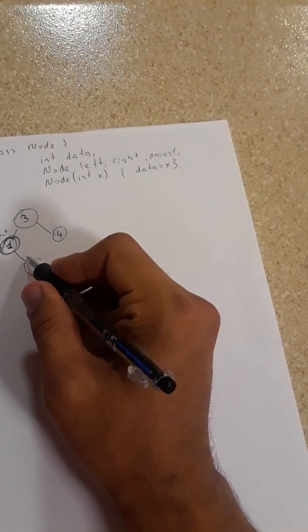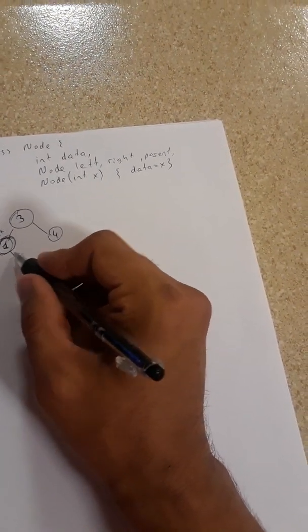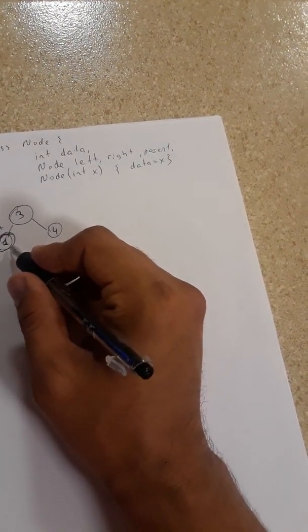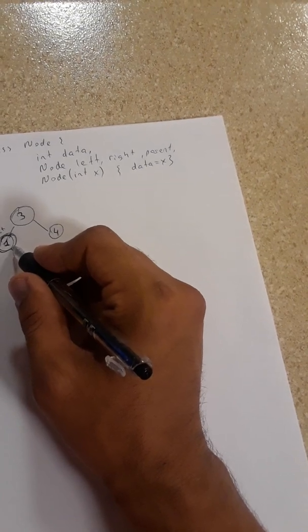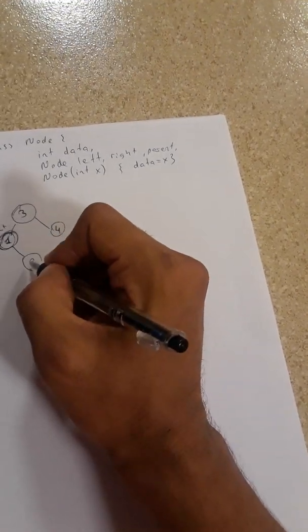In that case, we will always check if the node we're given in the problem has a right child.